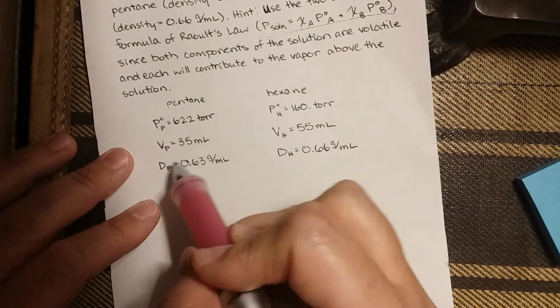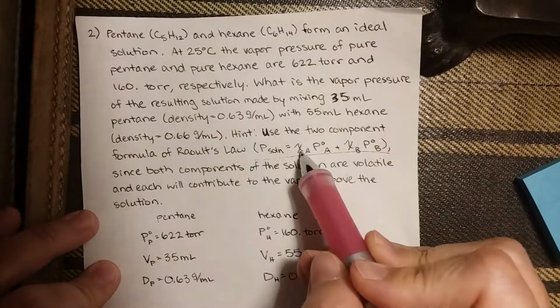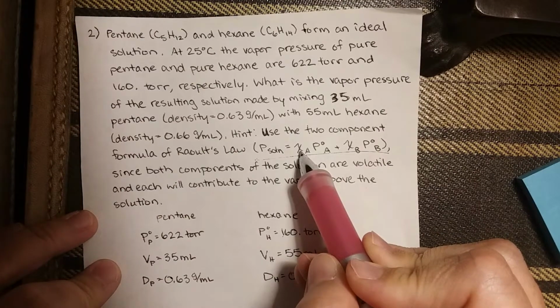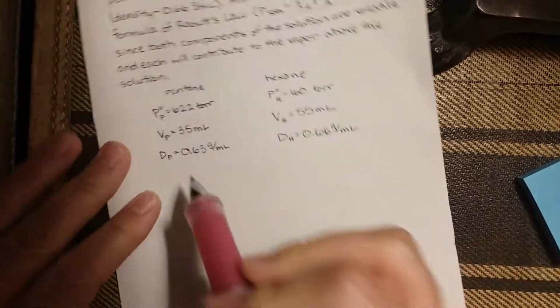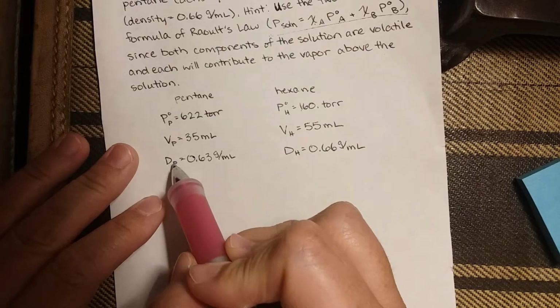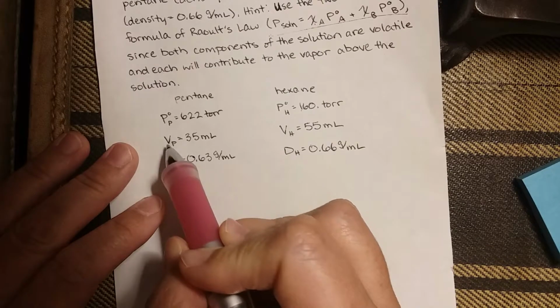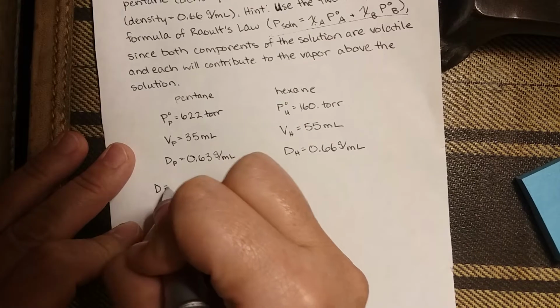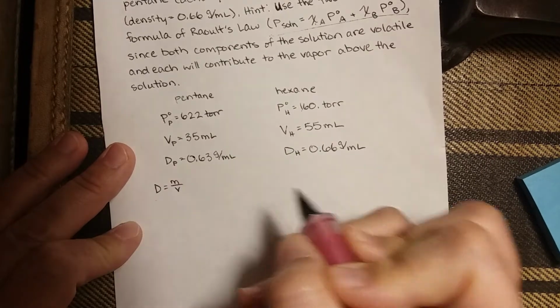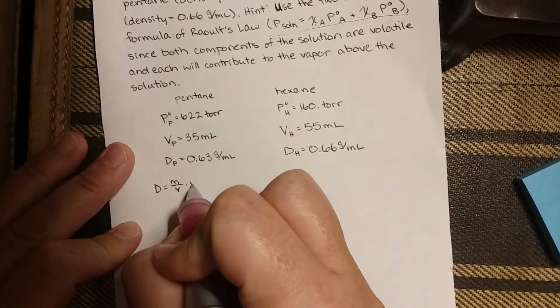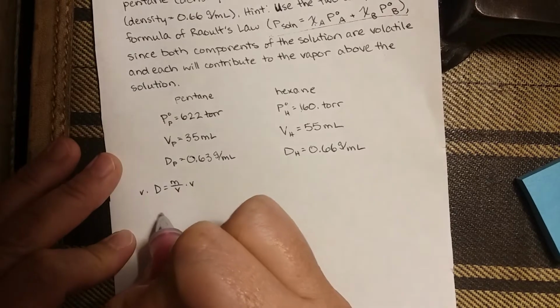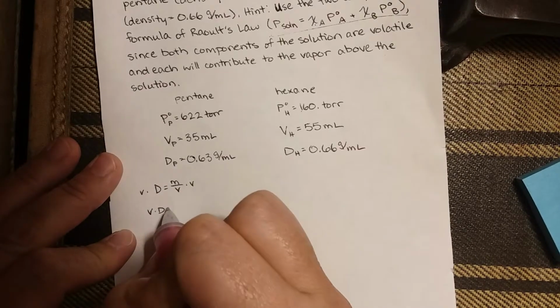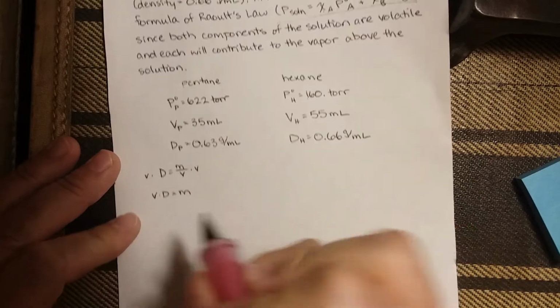So first things first, I'm looking at this and I see the mole fraction. And I think to myself, well, I can get mass from density and volume. So density equals mass over volume. If I multiply both sides by volume, then that gives me volume times density equals mass.